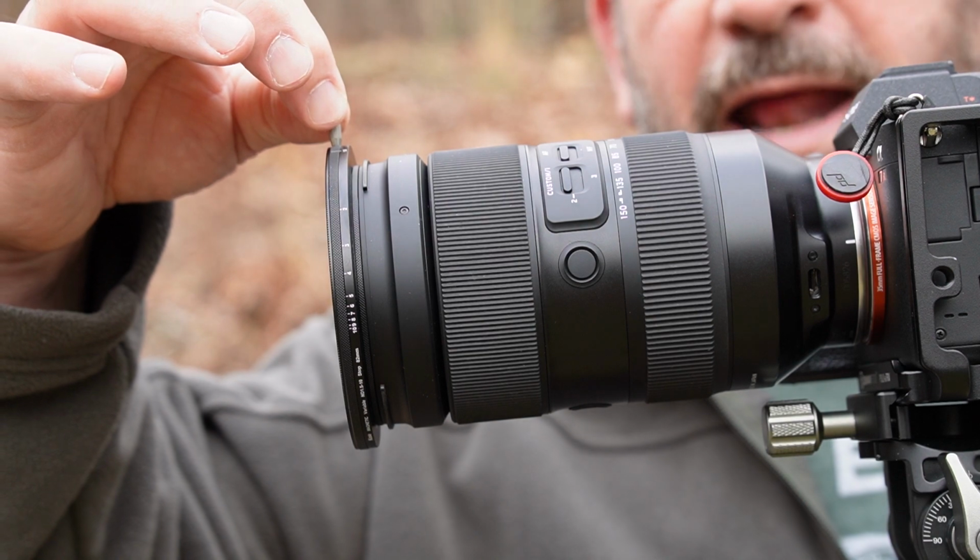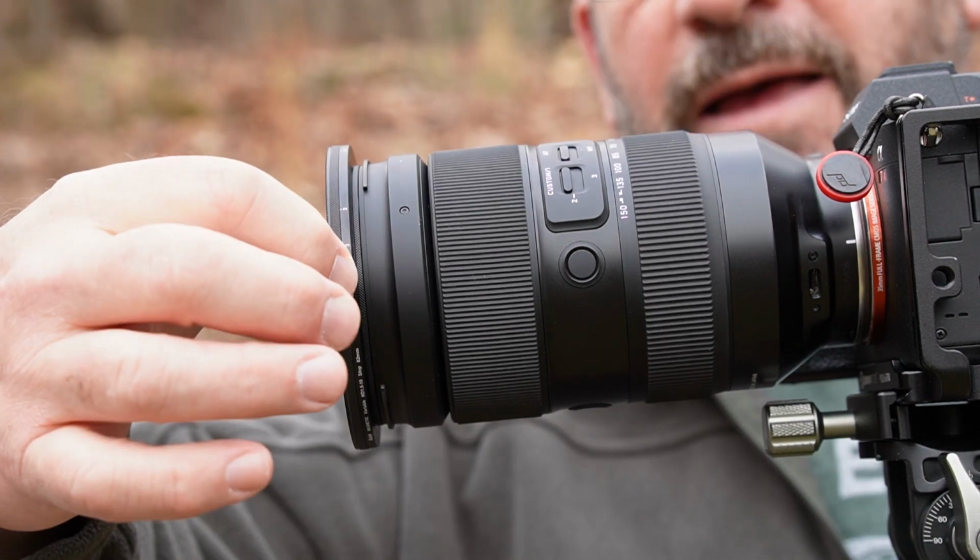So if you're at 1.5 stops, it's there. 10 stops is all the way over.